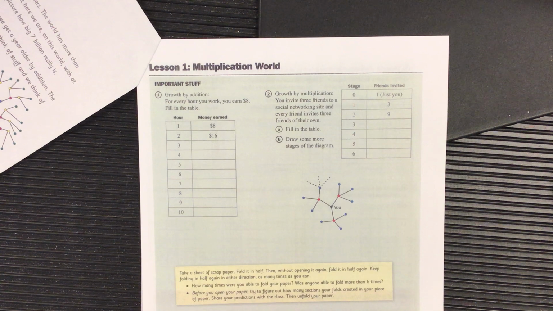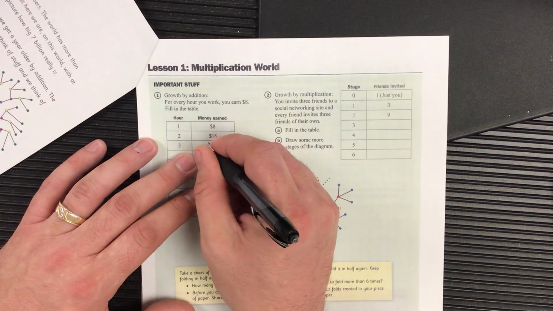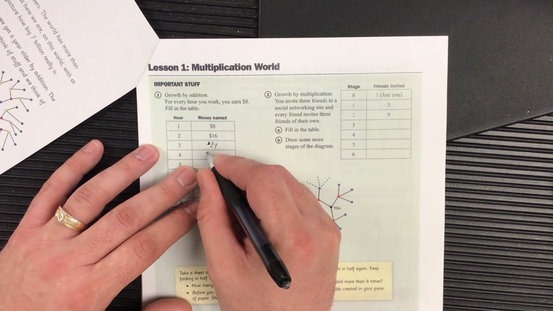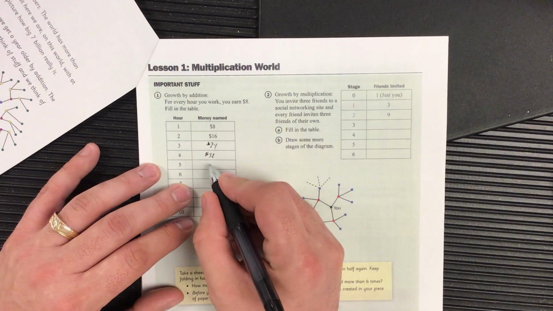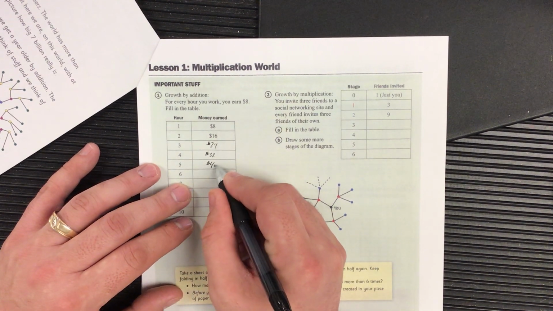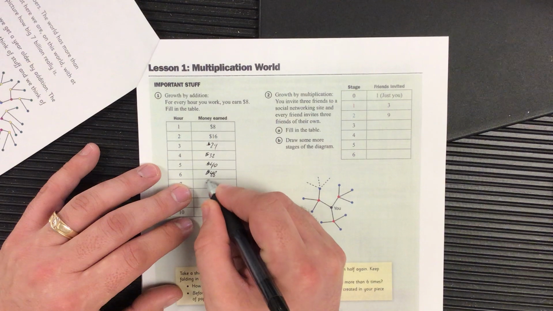Okay, growth by addition. It says for every hour you work, you earn $8. Right, Landon, you get $8 at McDonald's. Yep. 1 hour you get 8, 2 you get 16. Can you help me fill out the rest of the chart? Okay, go ahead. 24, 32, 40, 48, 56, 64, 72, and 80.